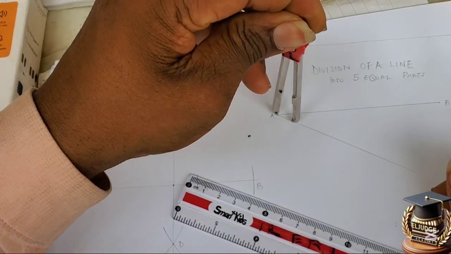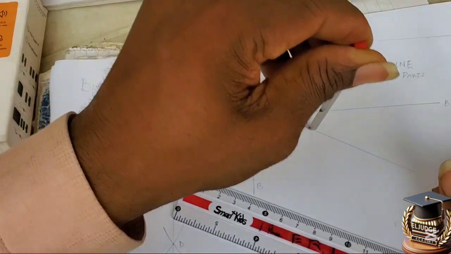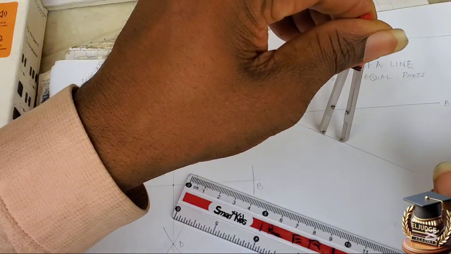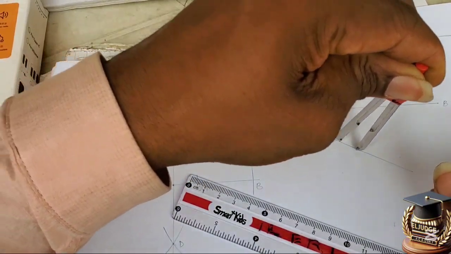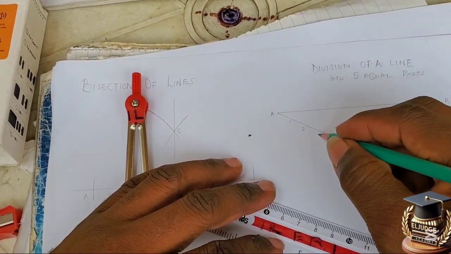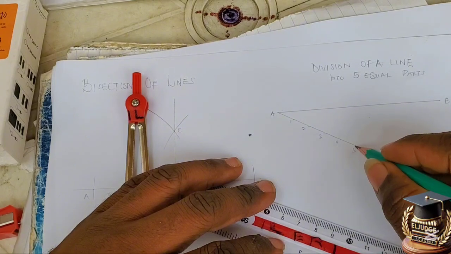You start marking point A, 1, 2, 3, 4, 5. So let's call this 1, 2, 3, 4, 5.